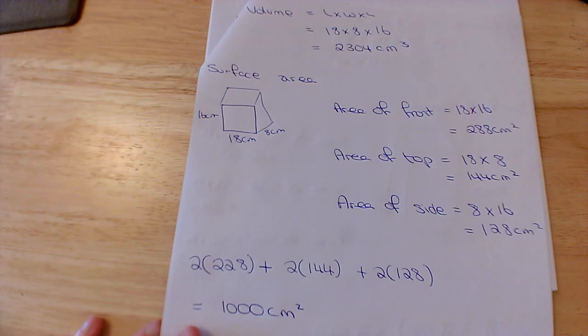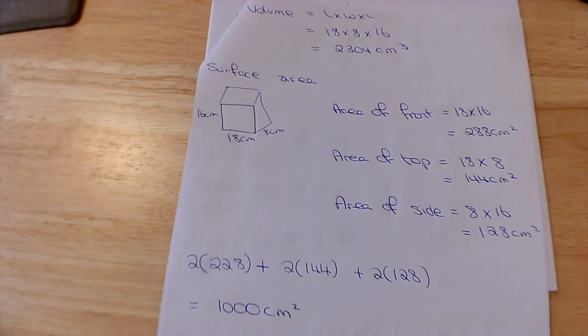The next one then you had to do is you were asked to get the volume of the shape. Okay, so the volume is equal to length multiplied by width multiplied by height. Okay, even if you get confused between which is your length, which is your width and which is your height, as long as you multiply the 3 numbers together, you'll get the correct answer. So it's 18 by 8 by 16, and that gives me 2,304 centimeters cubed because we're dealing with volume.